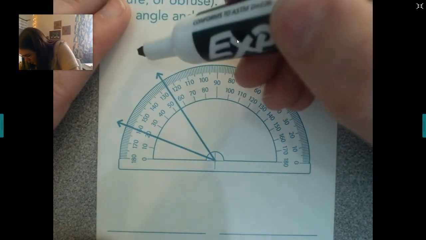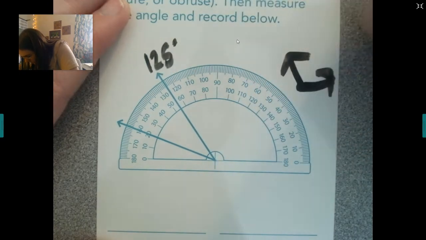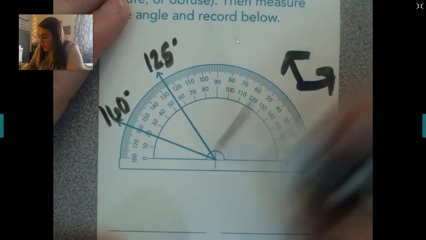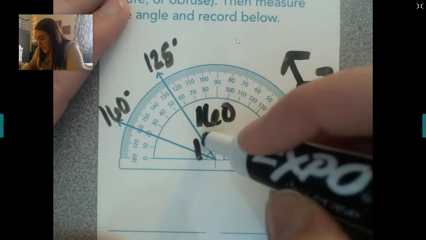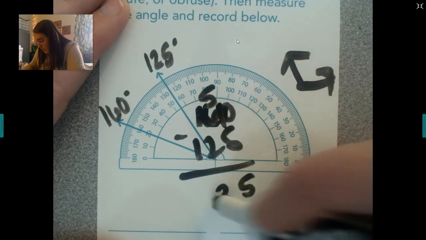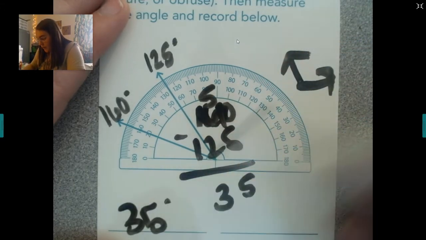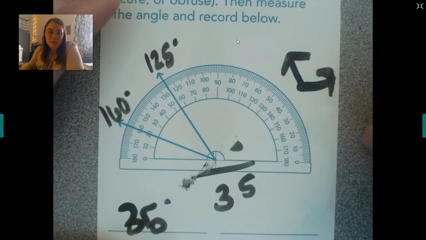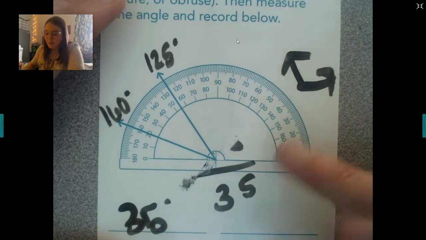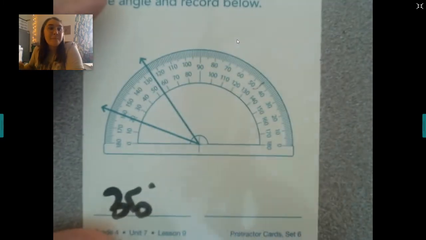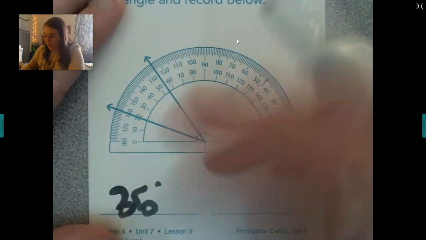so you're going to measure where each of the rays are. This one is at 125 degrees, and this one is at 160 degrees. And now all you have to do is take 160 and 125 and subtract them. And you get 35 degrees. Now, this angle, does it look acute, right, or obtuse? It looks acute, right? So does 35 degrees make sense? Yeah, it makes sense because it is an acute angle.